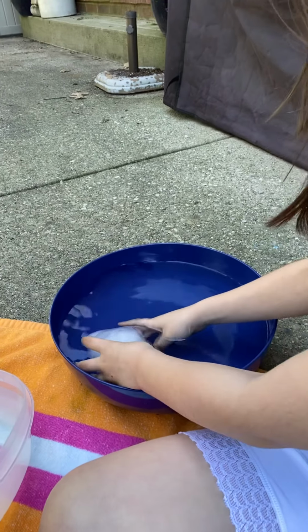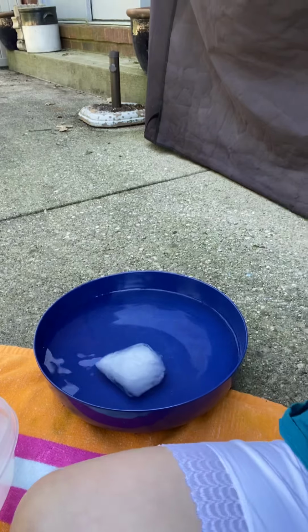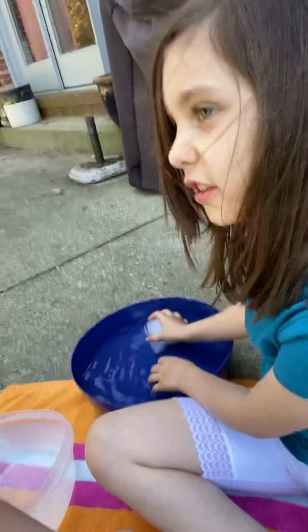Okay, however it goes is fine. Okay, and I know your hands are going to be cold, but can you hold the iceberg still and then move it back just a little bit more? There you go. Okay, so just hold it there? Yeah, just hold it because I don't want it to float away.